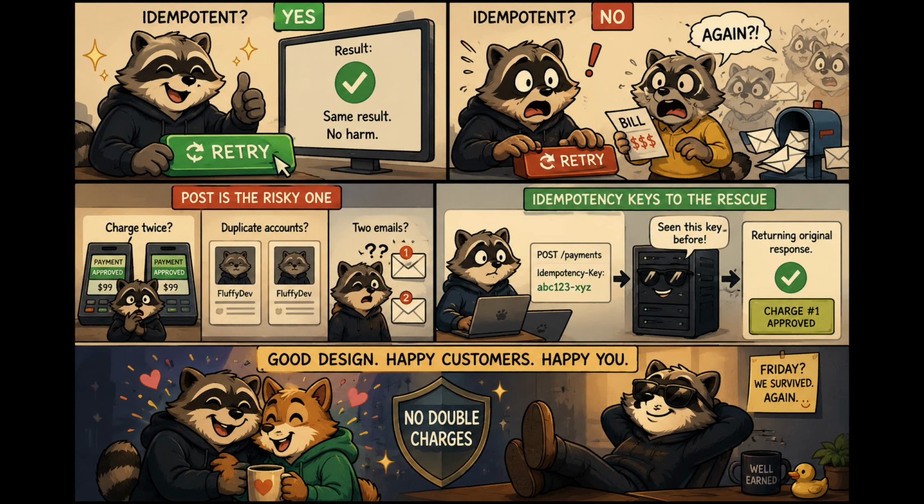Post is the risky one. Retry post blindly, you might charge someone twice. Or create duplicate accounts. Or send 2 emails to someone who's already confused by the first one. This is why payment systems use idempotency keys. You send a unique ID with your post request. If the server already processed that ID, it returns the original response, not a new charge. The same original response. No duplicate. No problem. One line of design thinking saves your customers from double charges and saves you from a very unpleasant Friday afternoon.